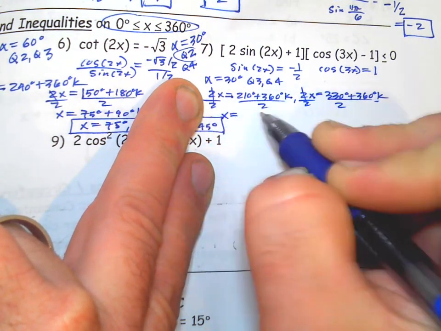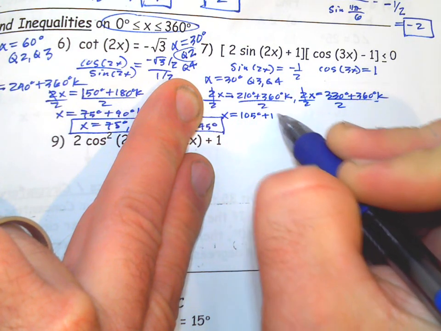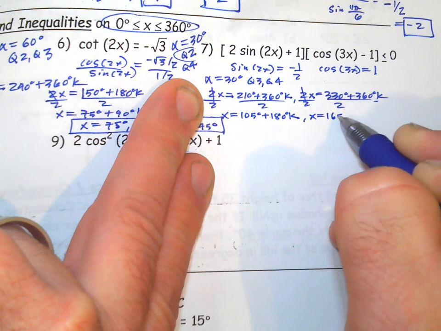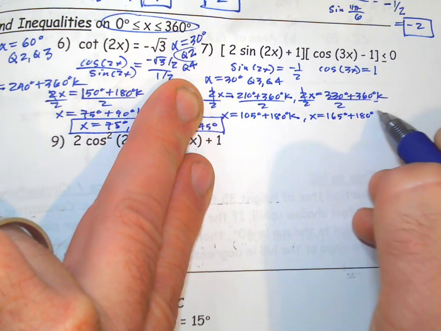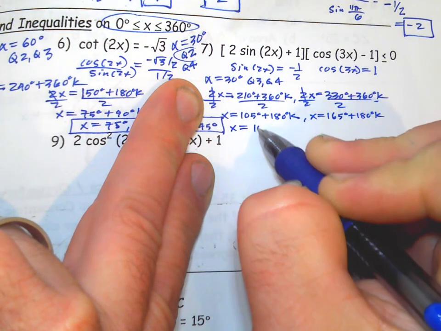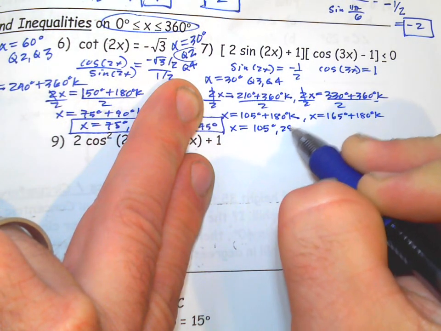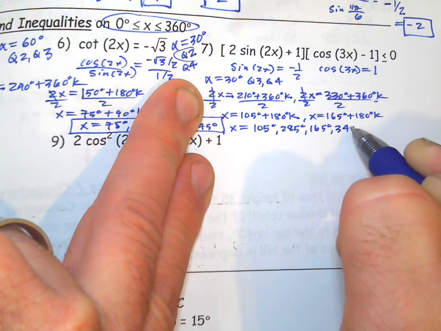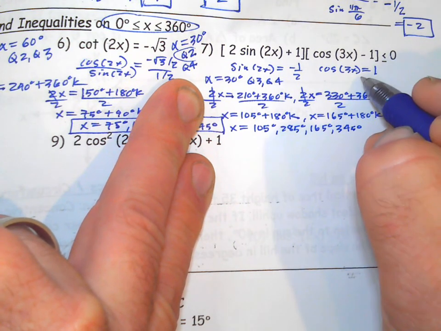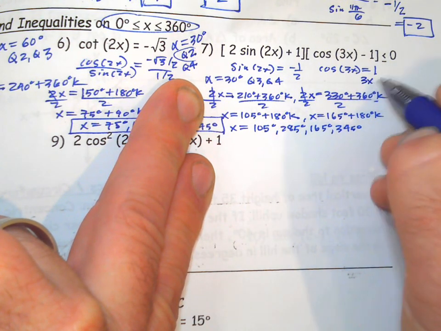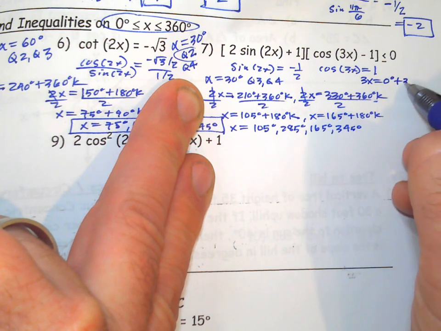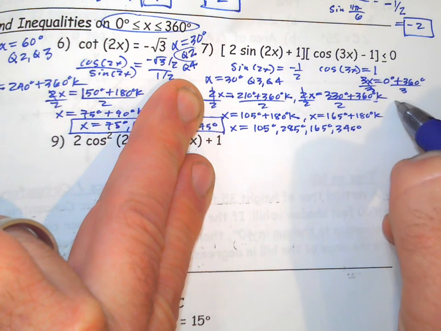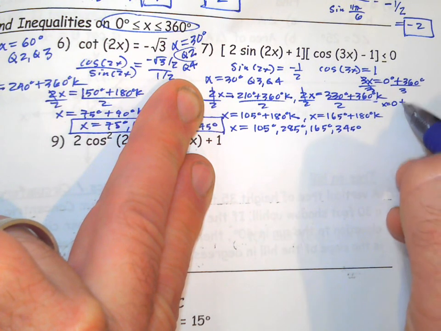And we're going to get x equals 105 plus 180k. And x equals 165 plus 180k. And so we're going to have 105, 285, 165, 345. These ones right here, cosine equals 1 at 0 plus 360k. And so then we divide by 3, and we get x equals 0 plus 120k.